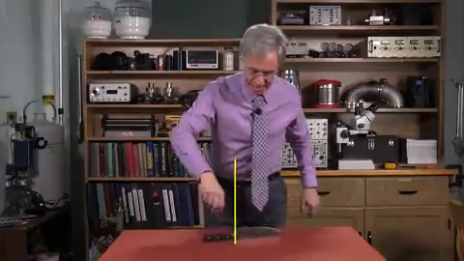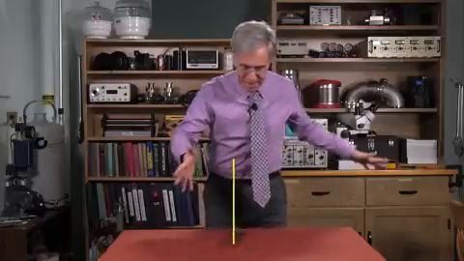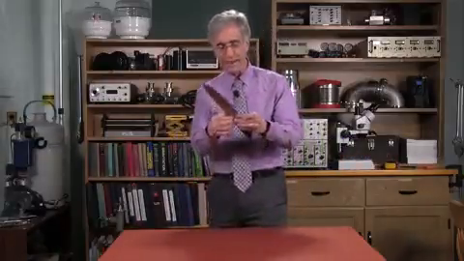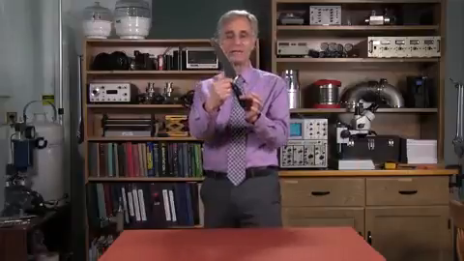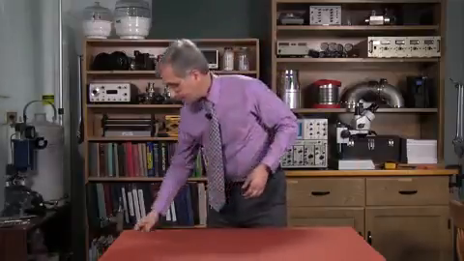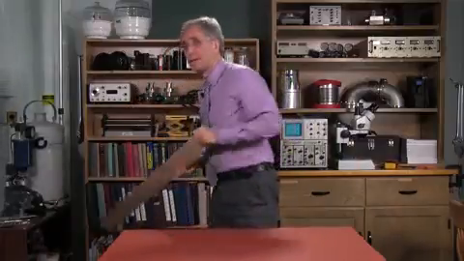Can I do it? Ooh, I can. So now I've really pinned down the center of mass of the knife. It's really right there in the middle of this metal piece. Well, for a seesaw, you do the same thing.